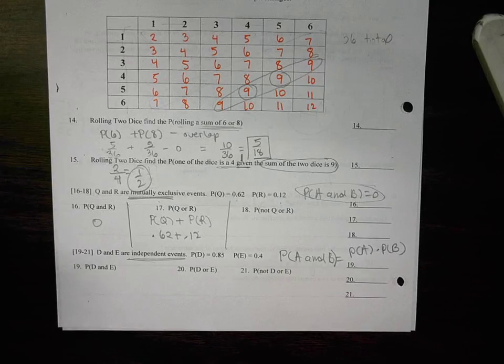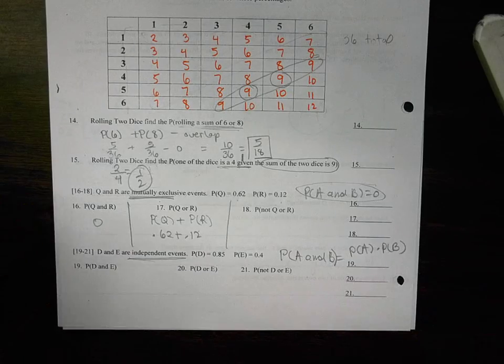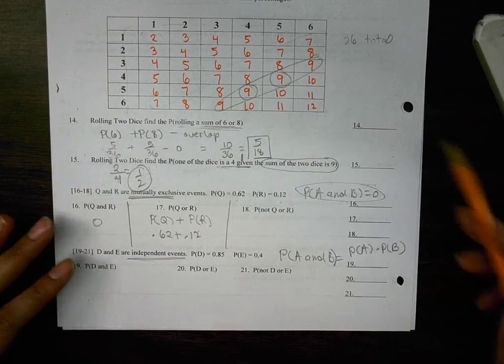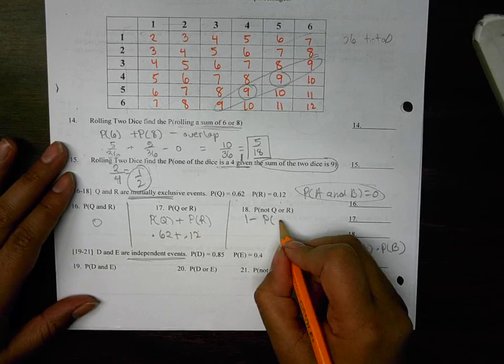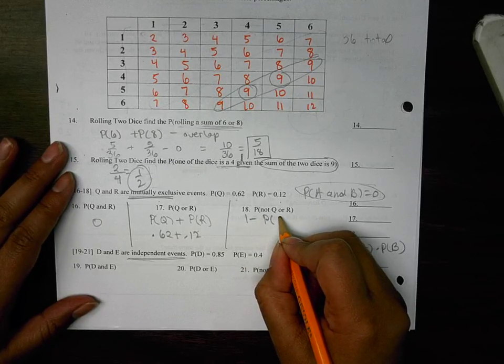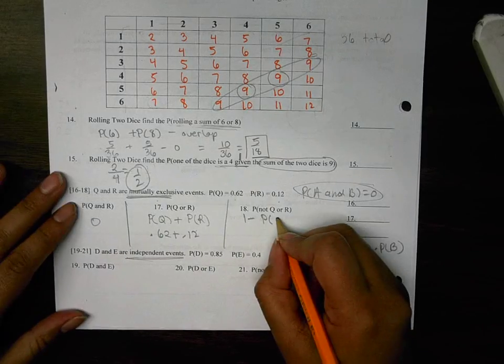Unless it's a chart. If it's a chart or a graph or tables, we look for the overlap, like we did up here. All right, not Q or R, we do 1 minus the probability of what? No one knows? Am I talking to myself? Probability of Q or R.